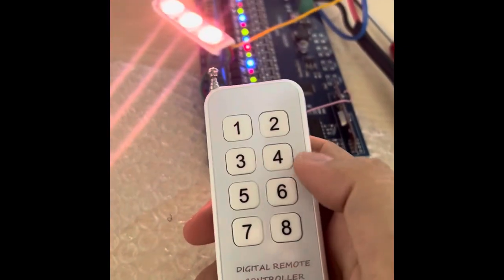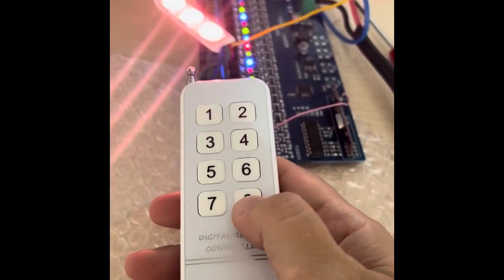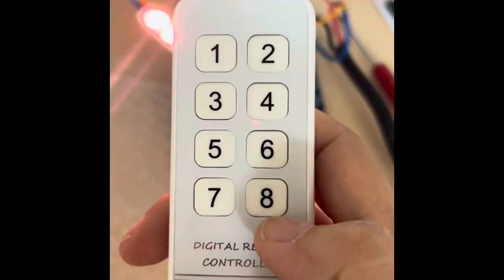Hello. Here it is, our remote controller. We can switch on and off with number 8.